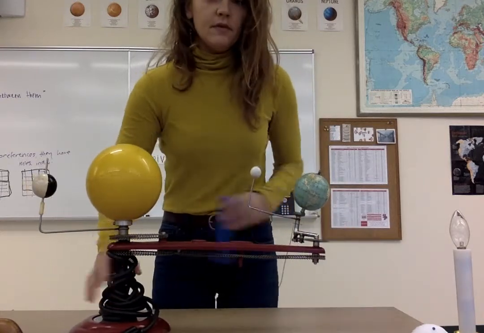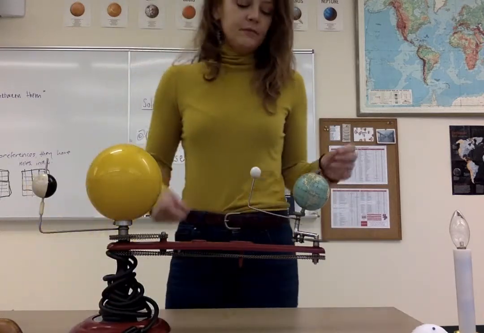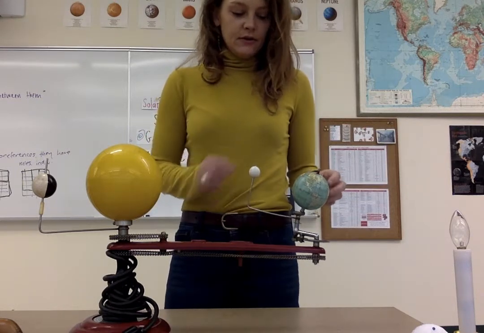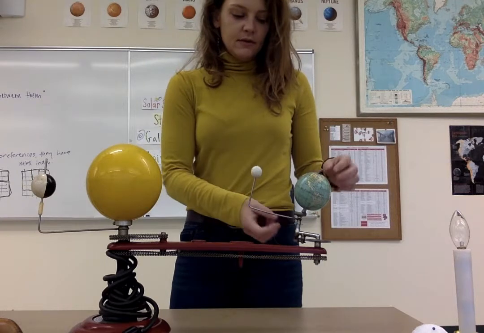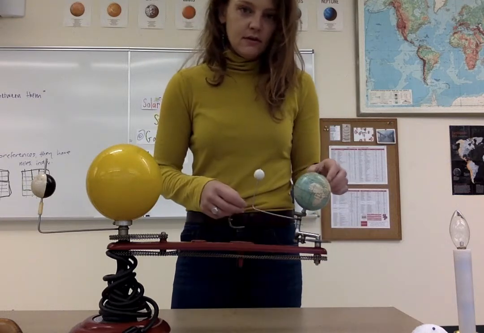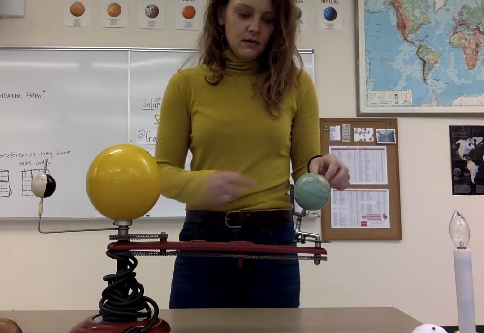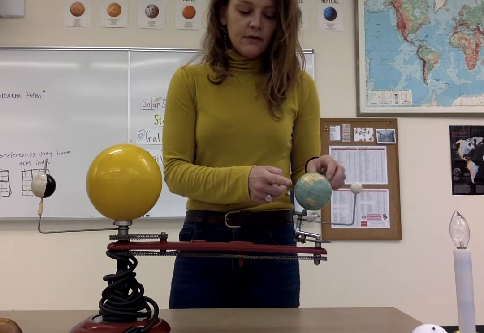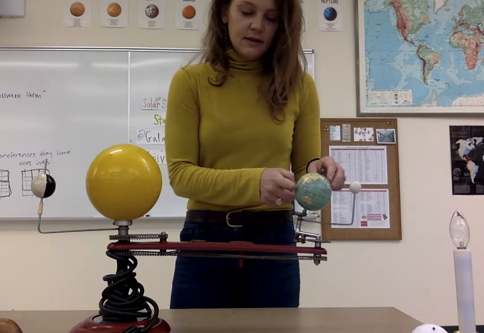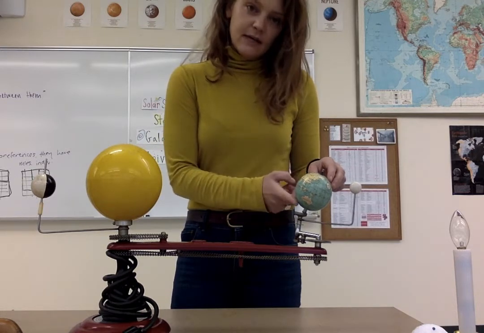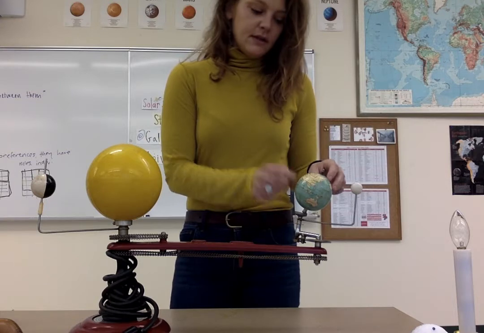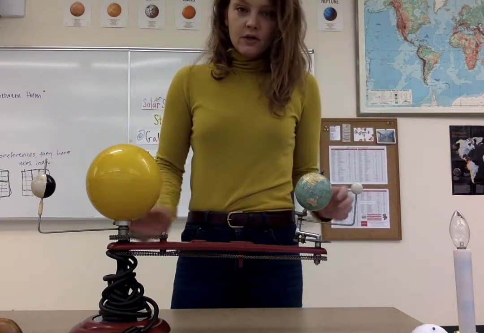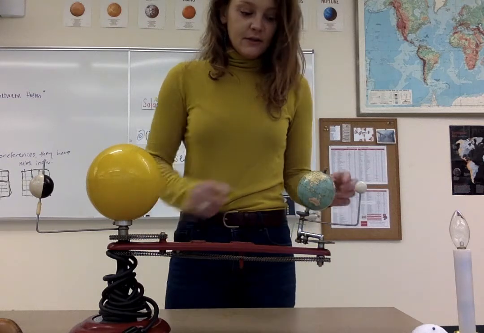So the first scenario that we're modeling is why we have days and nights. As Earth spins on its axis, different sides of the Earth are facing the sun. The side of the Earth that's facing the sun is getting direct sunlight, it's daytime. The side of the Earth that's facing away from the sun, back here, is facing space and it's night, it's dark. So that's that.